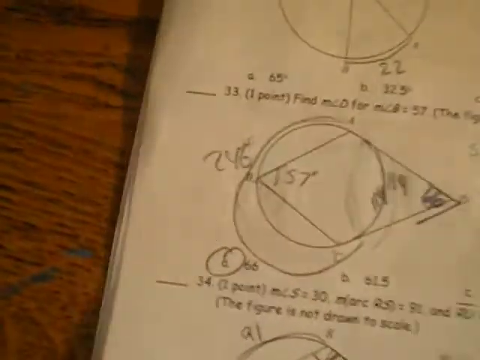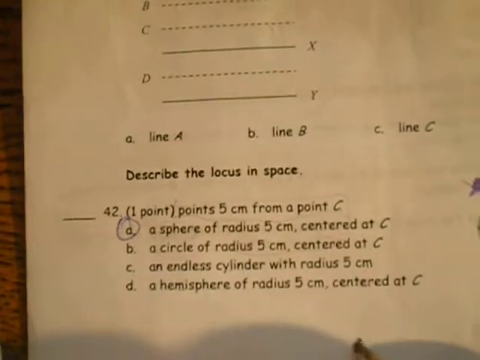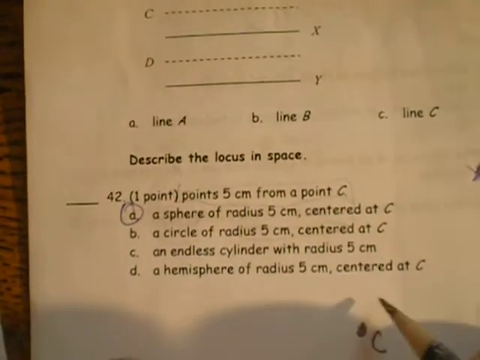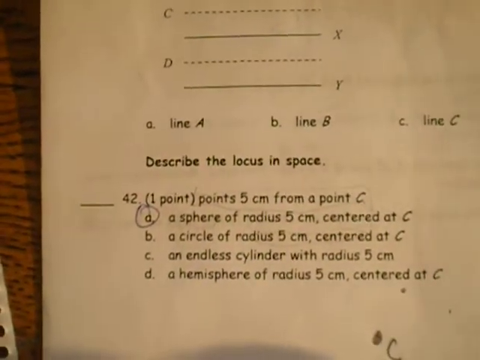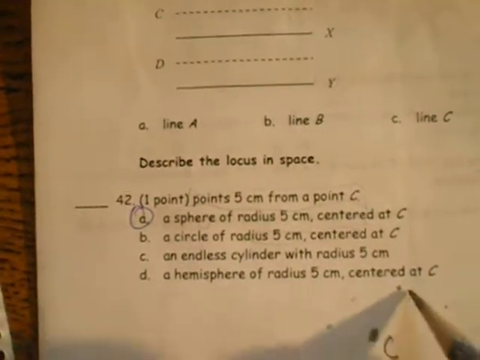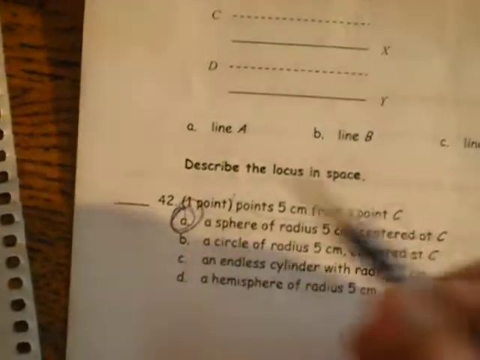And then 42, it says 5, so you have point C and then points 5 centimeters, and I just figured that that could be like a circle, but if it's in any direction, that would be like a sphere. So 42 is actually A because we can go in any direction, not B.